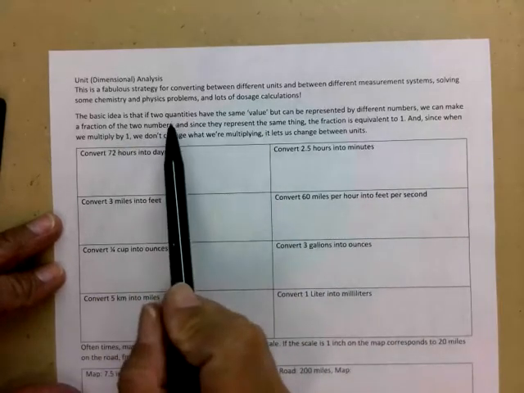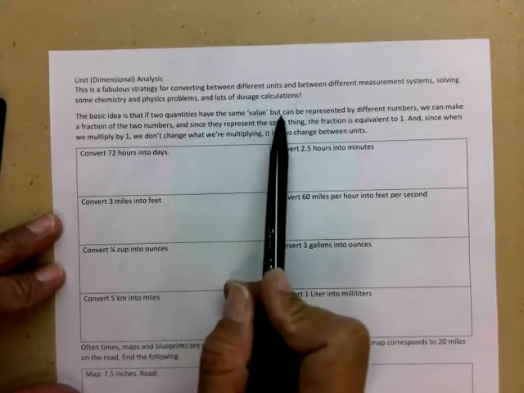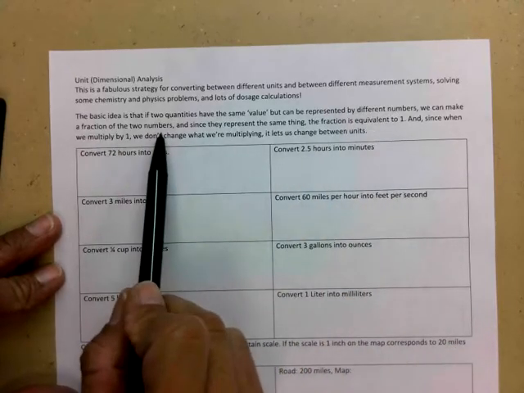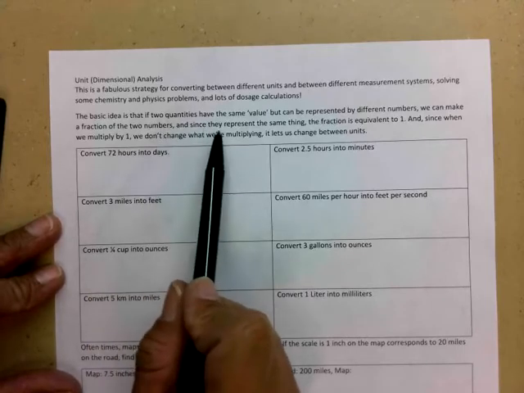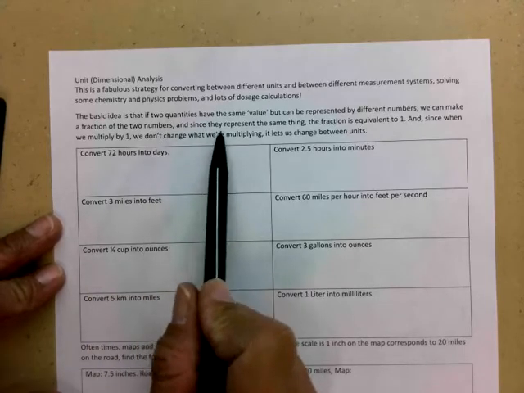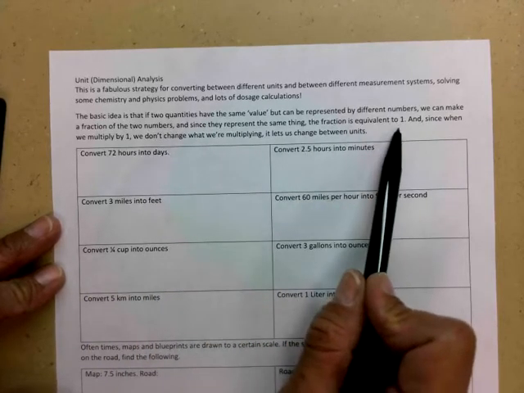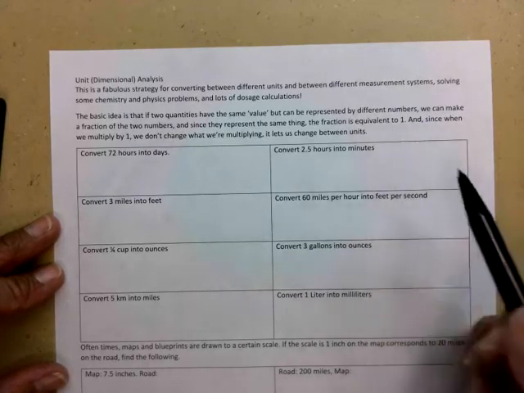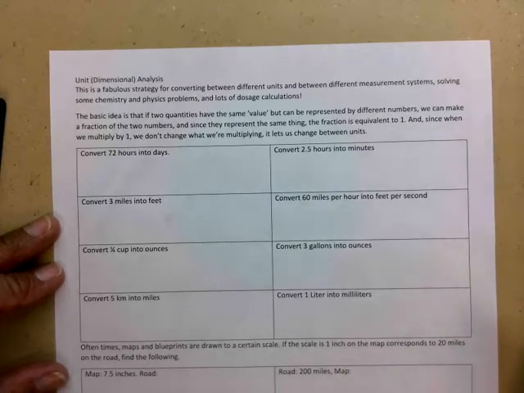So again, basic ideas: if two quantities have the same value but can be represented by different numbers, we make a fraction of those two numbers. Since they represent the same thing, that fraction is equivalent to 1. It's not going to look like 1, but we're just going to keep reminding ourselves that they're really talking about the same thing, top and bottom. Okay, so we multiply by 1. It doesn't change the amount. That's how we change between units.